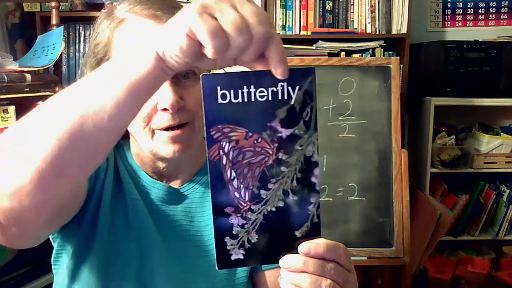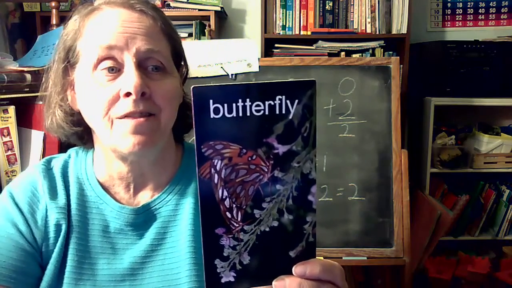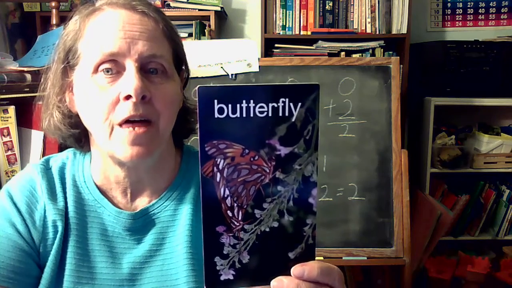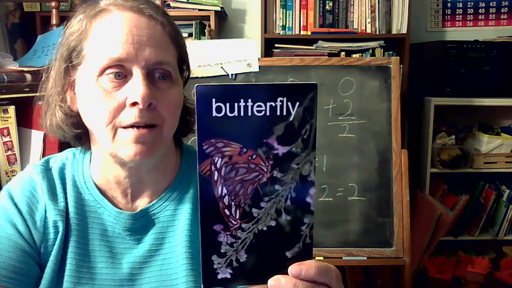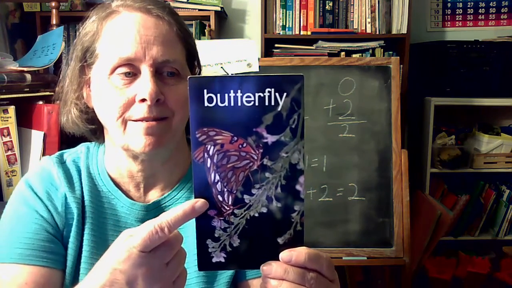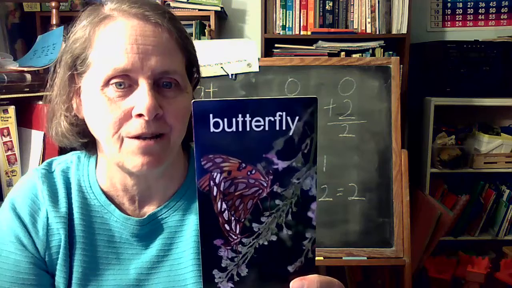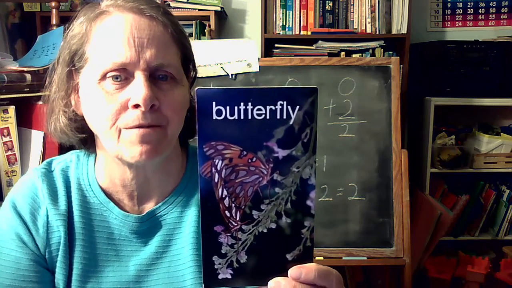Our next insect is, yes, a butterfly. This is the word butterfly. It says, in the summer, many caterpillars do something very special. They turn into butterflies. Butterflies have beautiful wings, and they come in all different colors. What colors do you see on this butterfly?